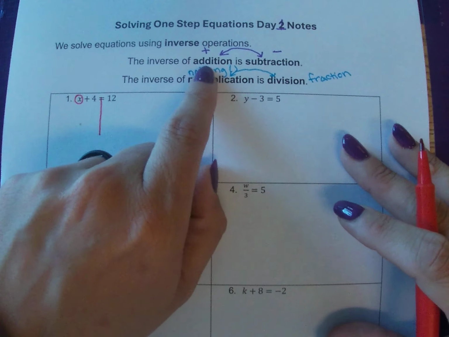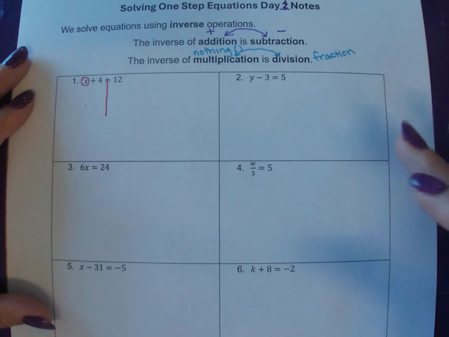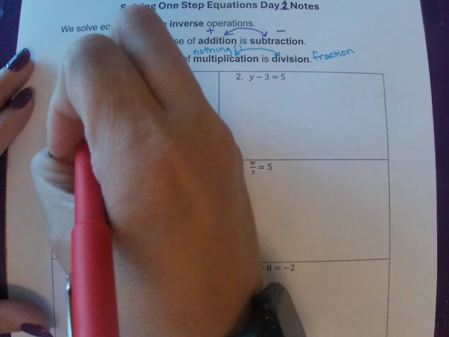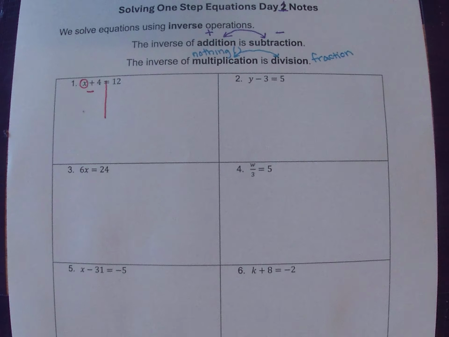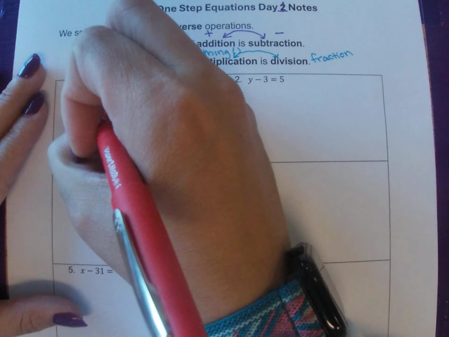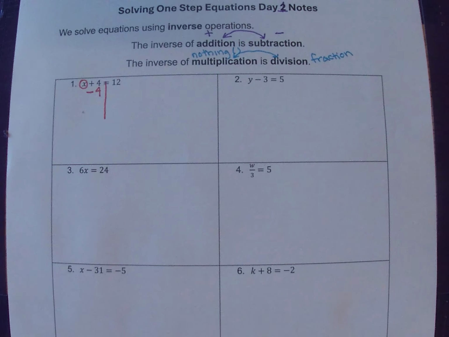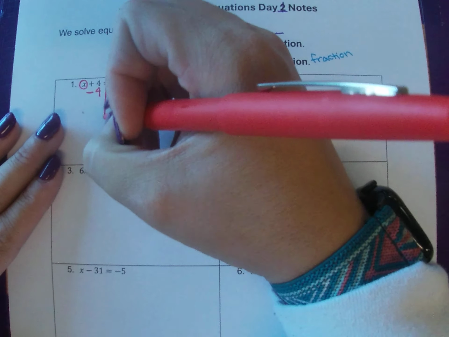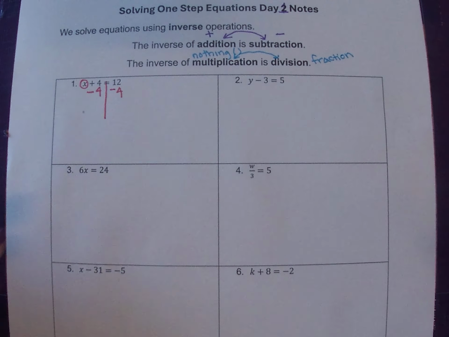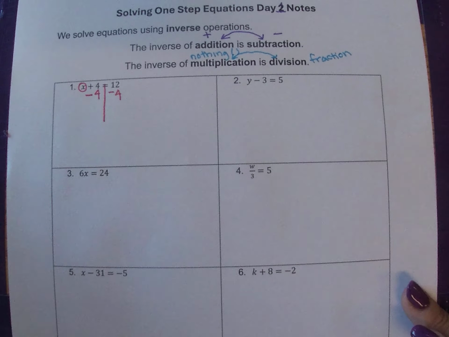So we're going to look up at our list. Addition has an inverse operation of subtraction. So underneath that addition, you have to write that. I need to see that you are going to inverse that addition with subtraction, and that we're going to use that same number. So instead of adding 4, we are going to subtract 4. And you need to write that on both sides of that line you made, once on each side. If I do not see that once on each side, I won't even look at the rest of your work.